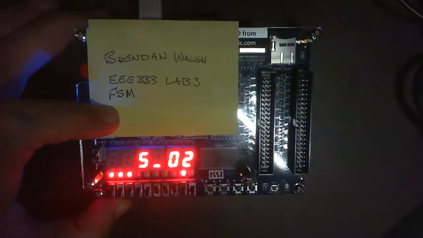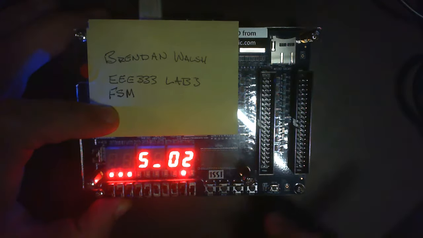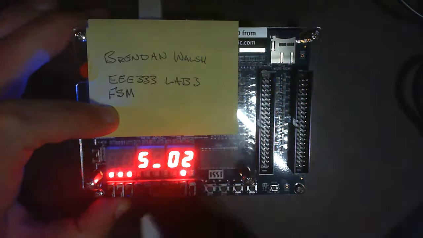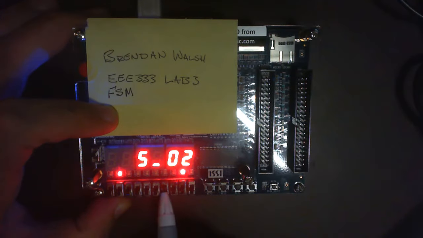The next one is to attempt to clock in something with more than one switch set. You can see the LEDs illuminating switches 2, 3, and 4. If I clock it in, nothing happens. Go ahead and set this back to just be switch 3. If I clock that in, we'll move to state 3.